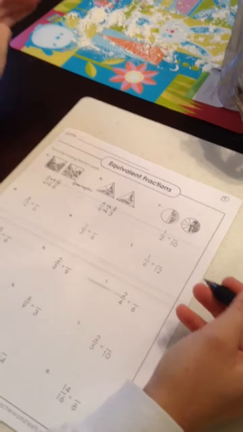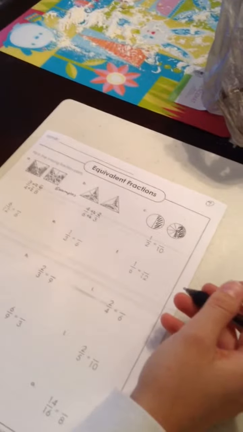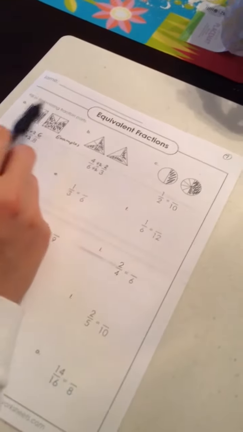Okay, so for the next equivalent fraction worksheet, this is the 7th math sheet in your packet, and I do believe it's the second to last. So this is very similar to the other equivalent fraction video. It just wants you to find the missing fraction part.